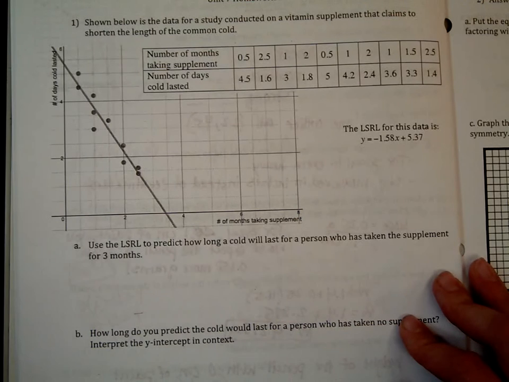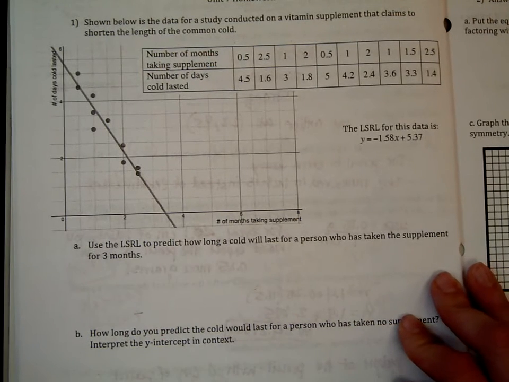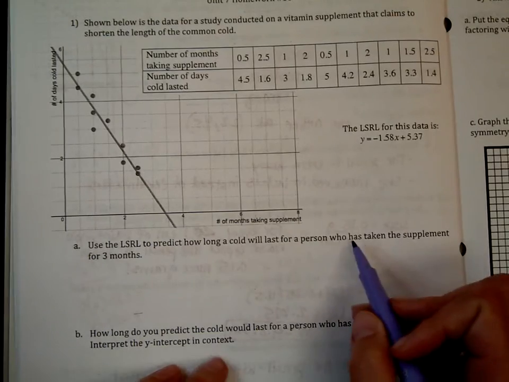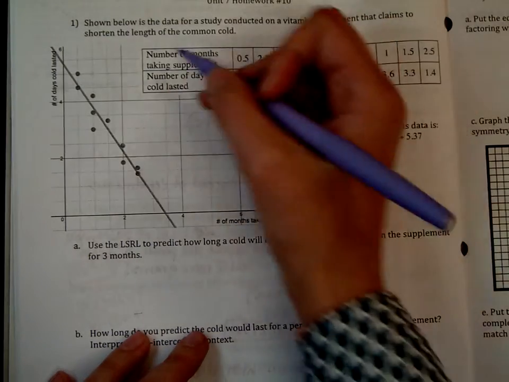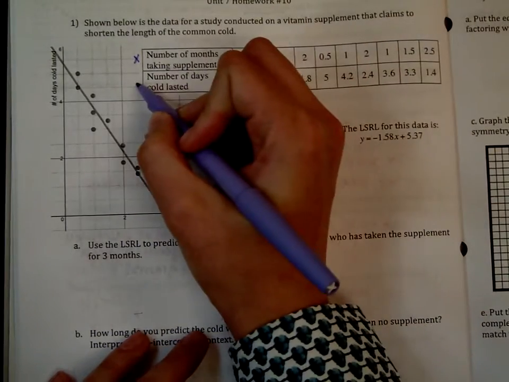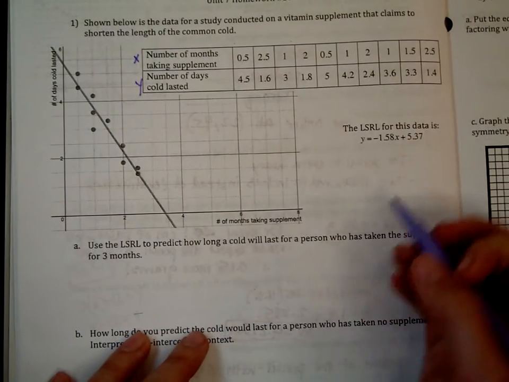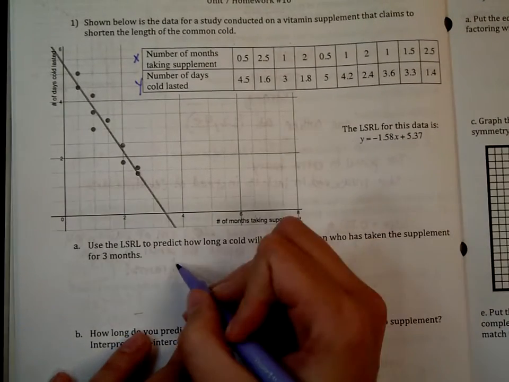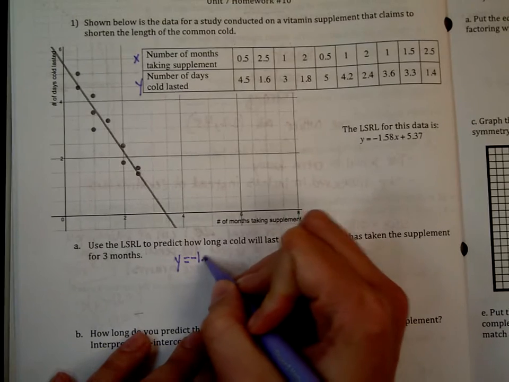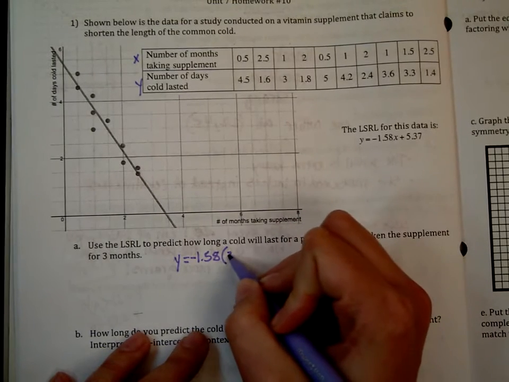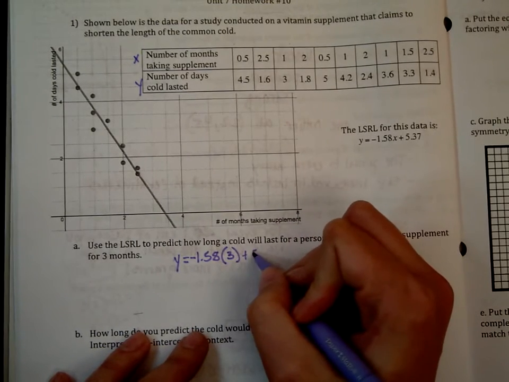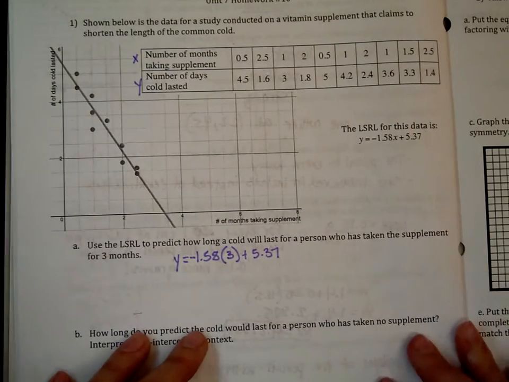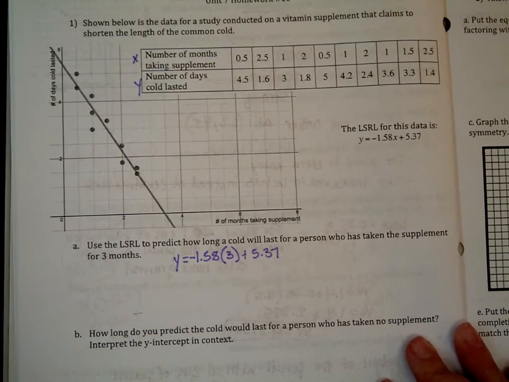The first question says, use the least squares regression line to predict how long a cold will last for a person who has taken the supplement for 3 months. So months is X and the number of days the cold lasted is Y. I'm going to plug in 3 for X here. So Y equals negative 1.58 times 3 months plus 5.37. And I'm going to use a calculator to answer this.